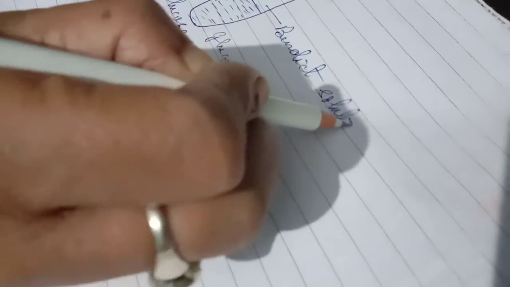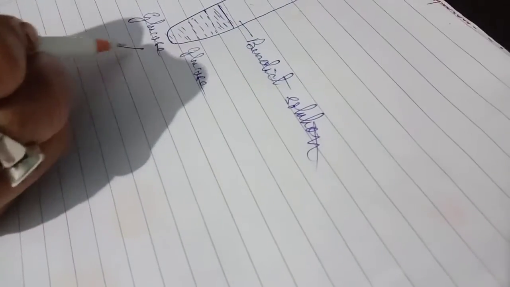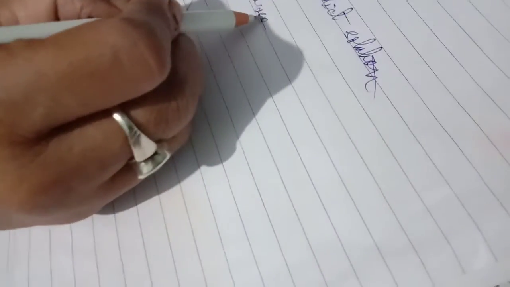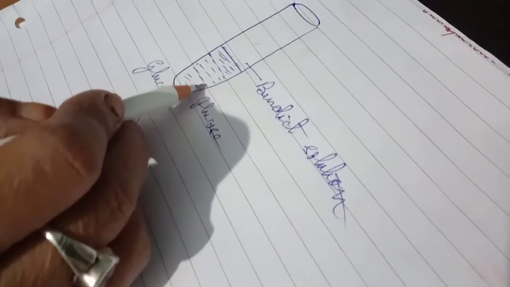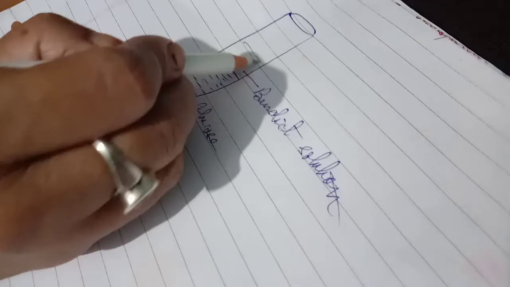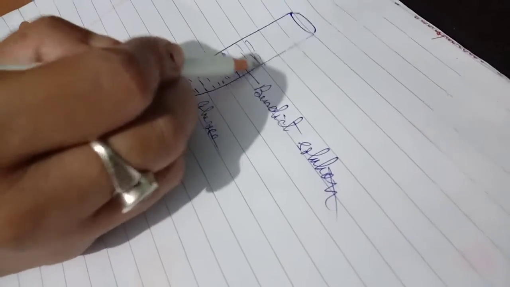Got it? Now, when you heat it, when we heat the food sample, what we have taken is a small amount of glucose and added some amount of water to it, made a solution and added Benedict's solution. Clear?